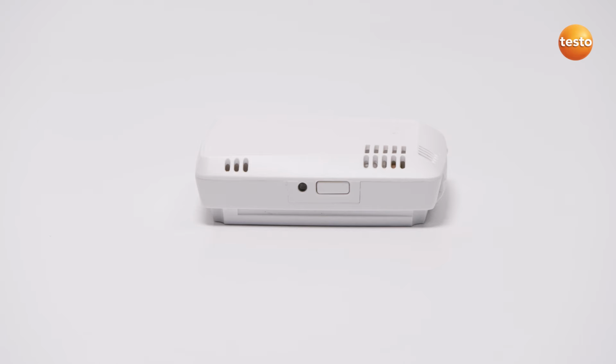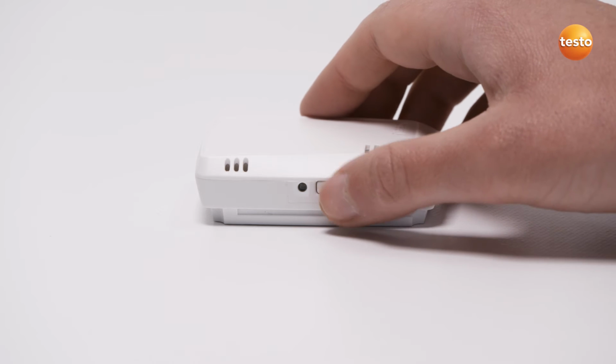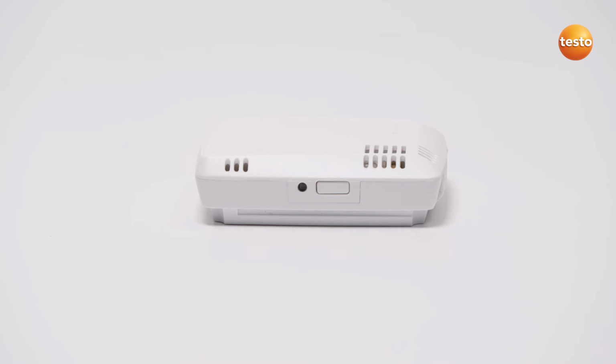The logger is in configuration mode and flashes at 1-second intervals. If this is not the case, please briefly press the button on the left-hand edge. This switches the logger into the desired configuration mode.